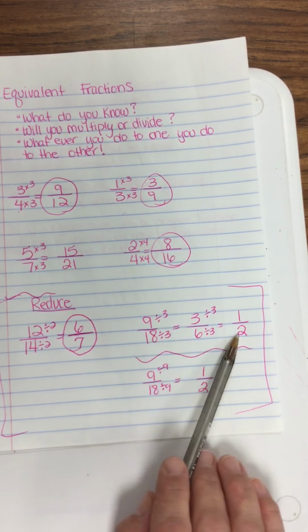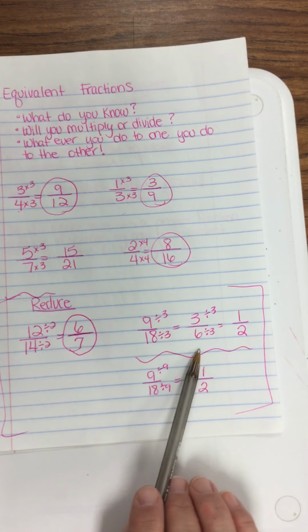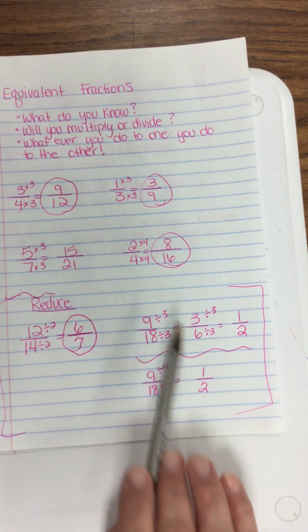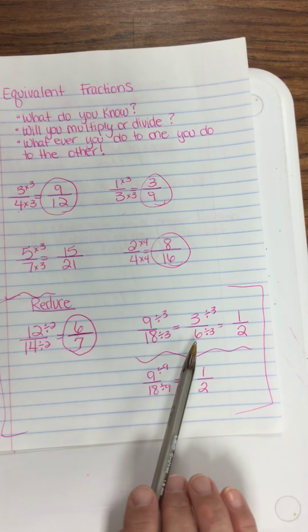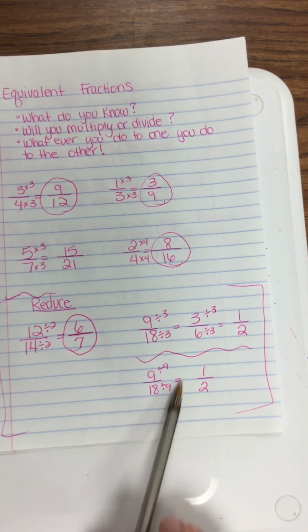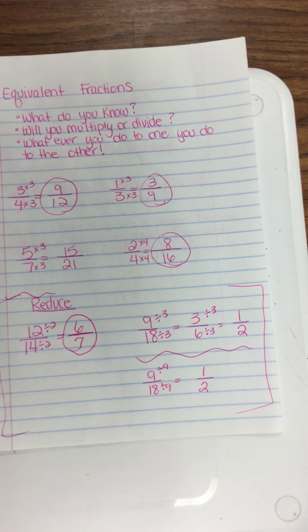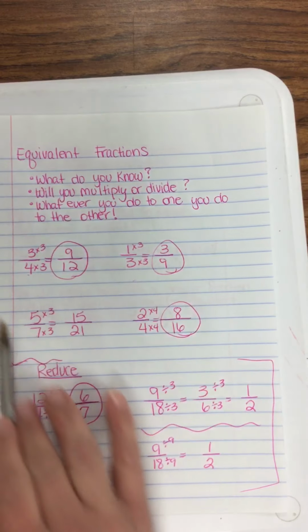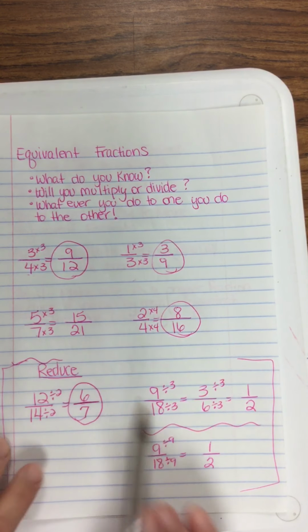The problem with this one up here is once I reduced it, I had to reduce it again. Because you can see that 3 and 6 can go into each other, or 3 can go into 6. So that's why you want to look for the biggest one they have. Okay? But we'll talk more about this later, so don't worry about this. You do need to focus on equivalent fractions, so multiply.